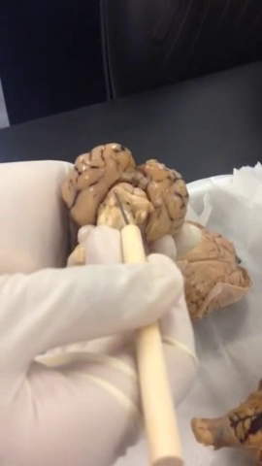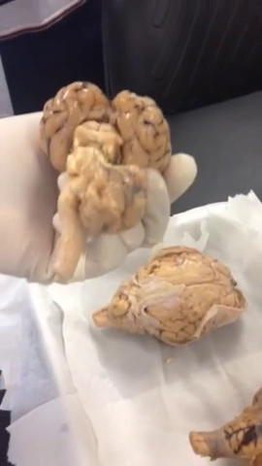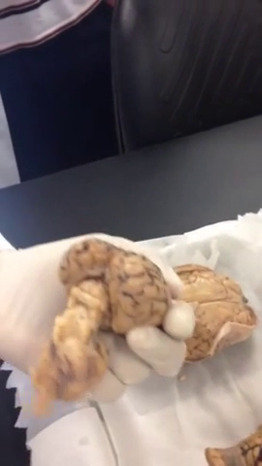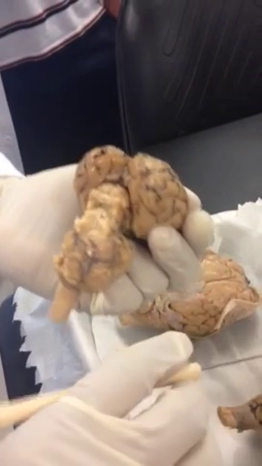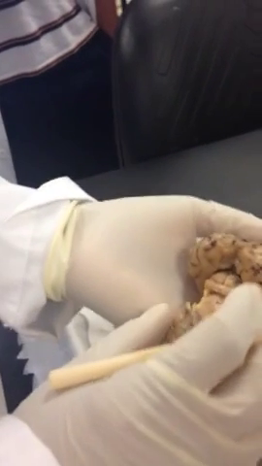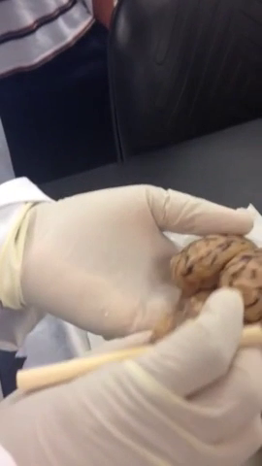Left inferior colliculus. Always learn the singular word, because mostly we will be asking name this part, not name these parts. So singular is better. Plural is good to know.